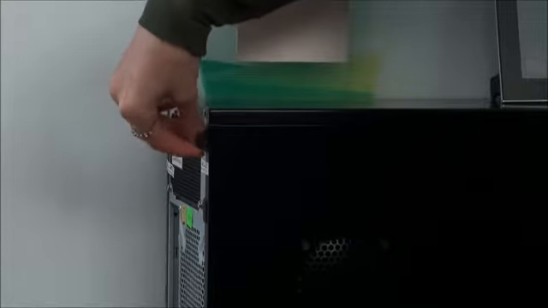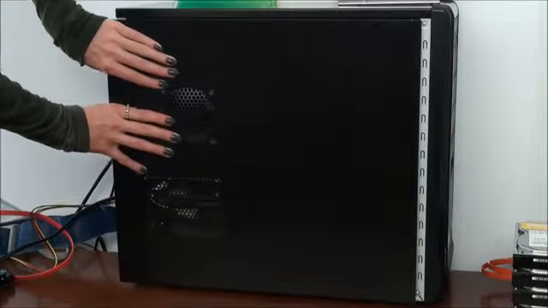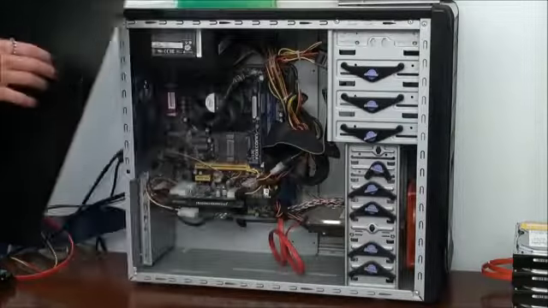To do this, remove the screws on the rear panel that hold the side panel. Just like this, the upper and the lower. Now you can easily remove the side panel. And now you have access to the contents of the system block.